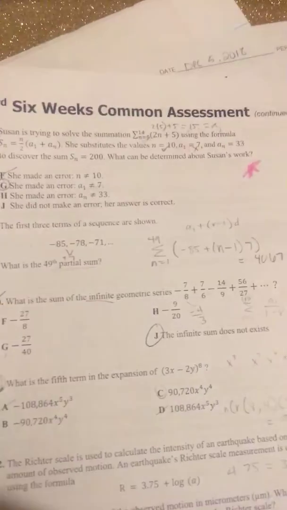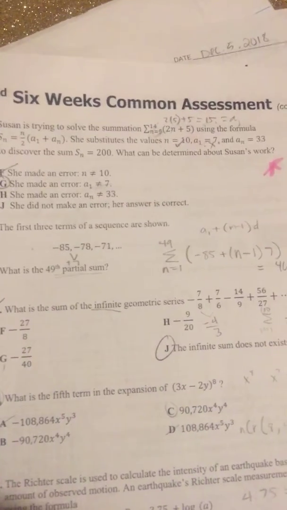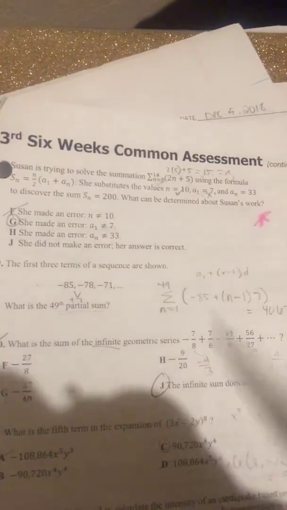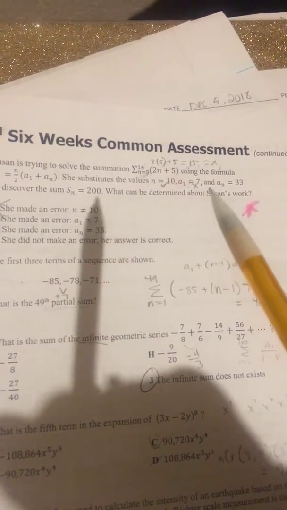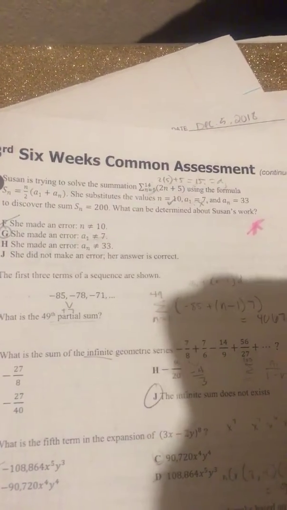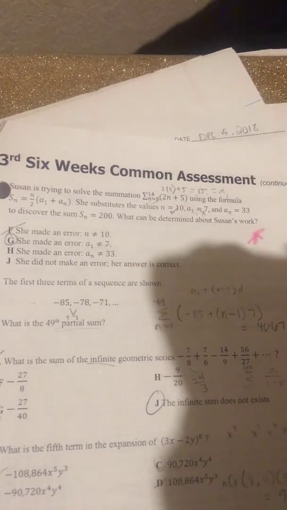Okay. Number 8. Susan is trying to solve the summation using the formula. She substitutes the values n equals 10, a1 equals 7, and a of n equals 33 to discover the sum 200. What can be determined about Susan's work?